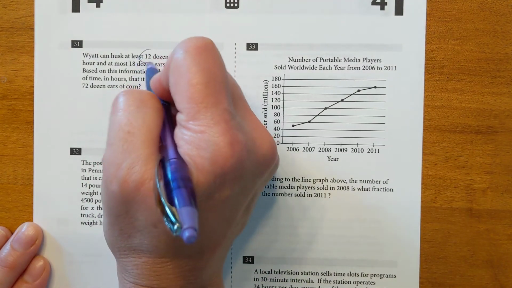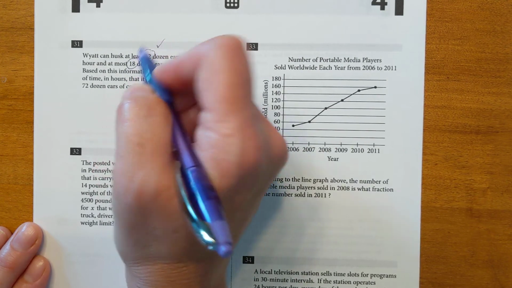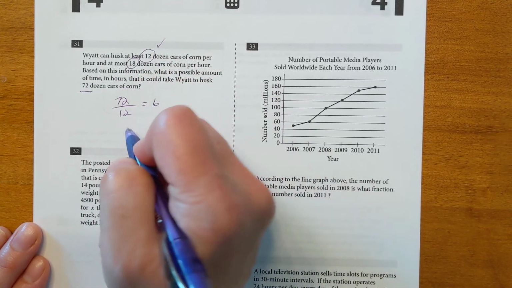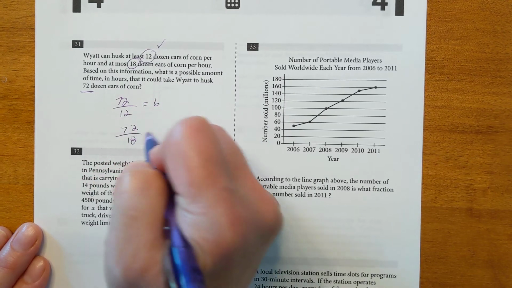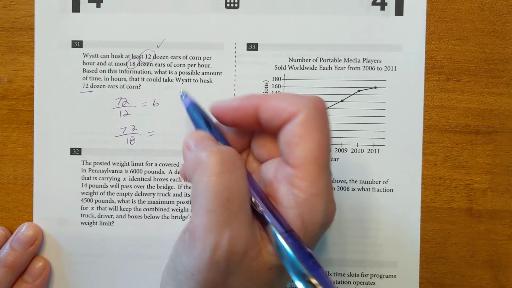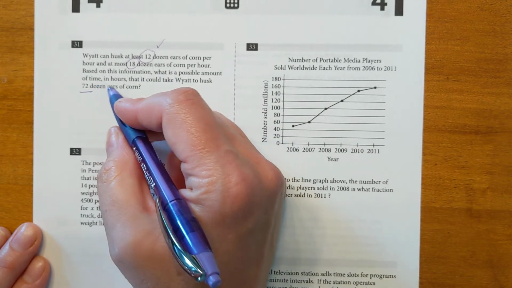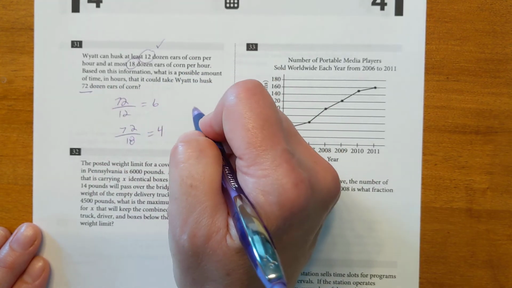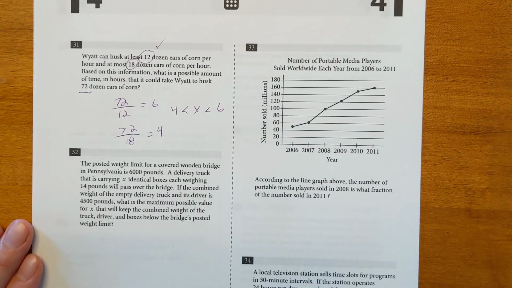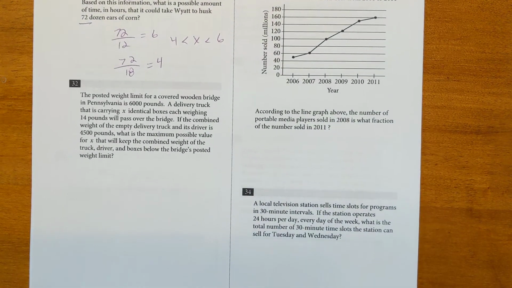So we've got the least amount he can do in an hour is 12 dozen, and the most he can do in an hour is 18 dozen. He's going to do 72 dozen. So 72 divided by 12 gives you 6. And 72 divided by 18 gives you, I think, 5. Let me double check. No, it gives you 4. All right. So he can do 72 dozen ears between 4 and 6 hours. So like I said, it's any number between 4 and 6. I'd put 5 down for it. Again, there's no way this would be on the test.